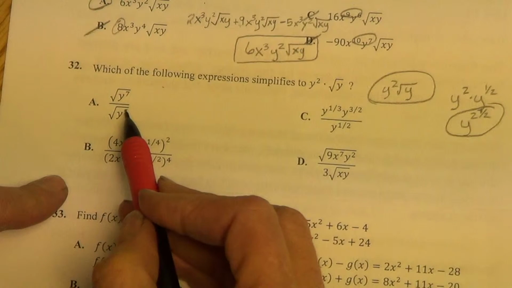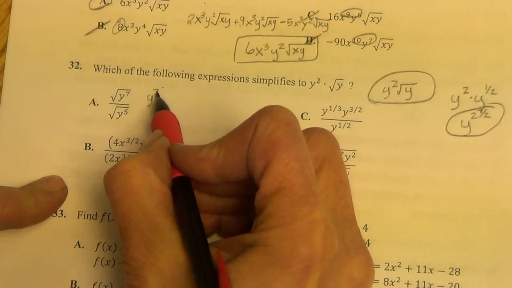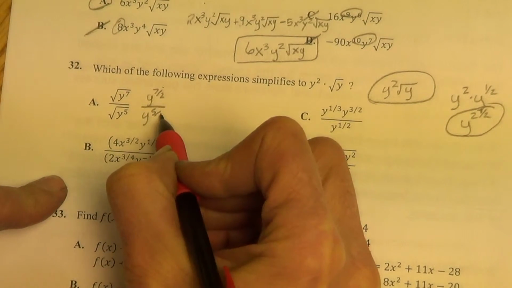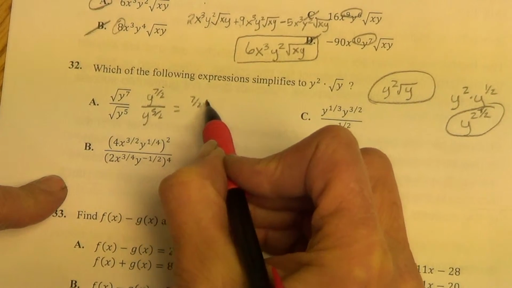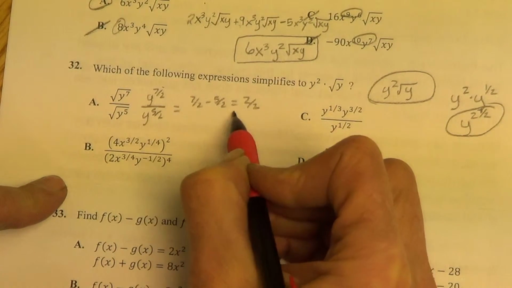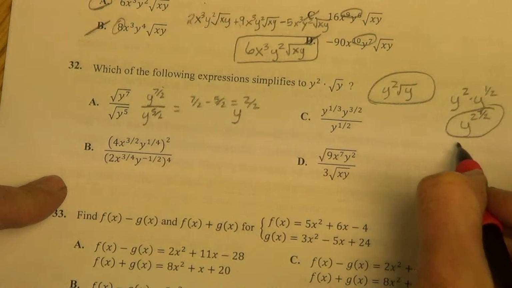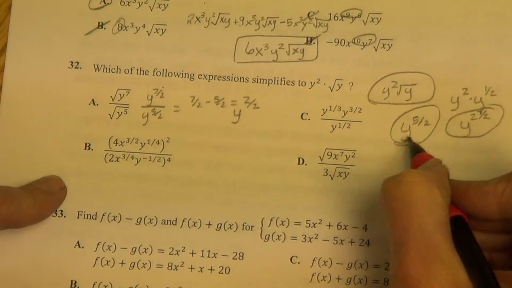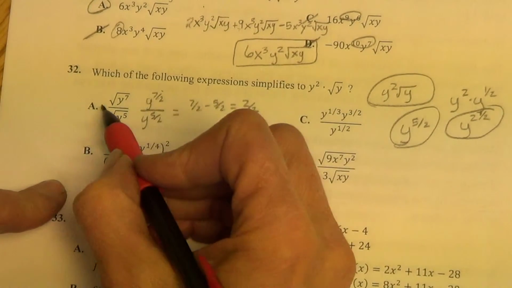When we're here, we've got y to the 7/2 over y to the 5/2. When we're dividing, we subtract, so it's 7/2 minus 5/2. That would equal 2/2. That's y to the 2/2, not, well, let's make that into an improper fraction. That would be y to the 5/2. It's not the same. So which of the following expressions is the same? So that one's out.